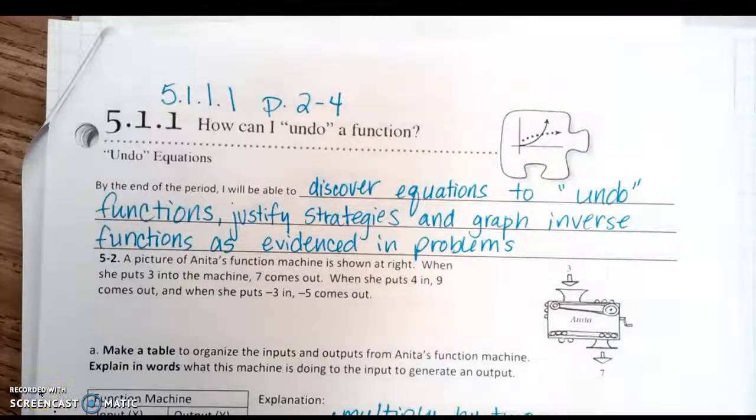Important one, which is titled, How Can I Undo a Function? And it's going to be covering pages 2 through 4. So by the end of this period, you will be able to discover equations to undo functions, justify strategies, and graph inverse functions as evidenced in the problems.